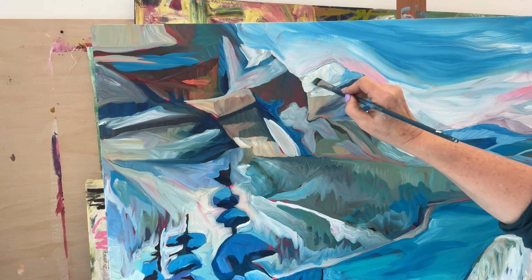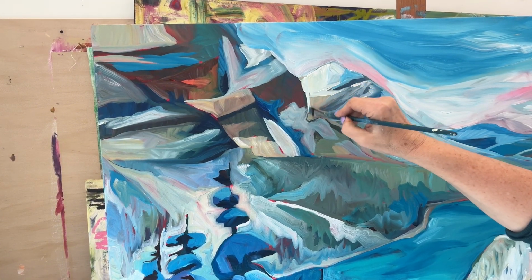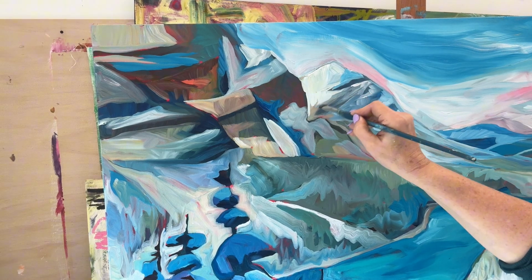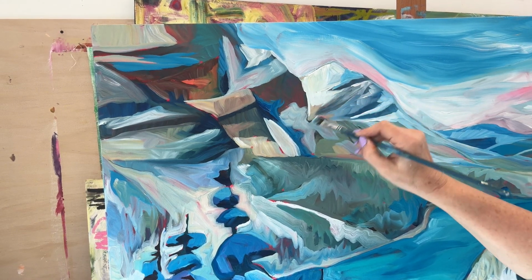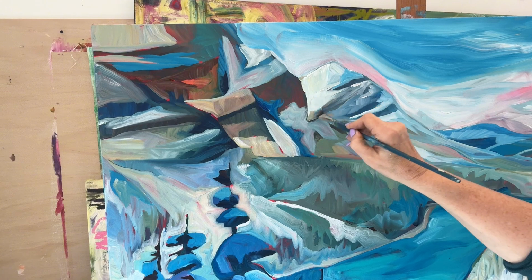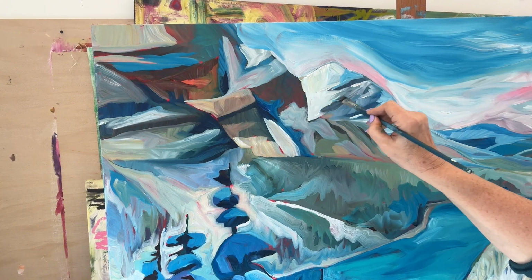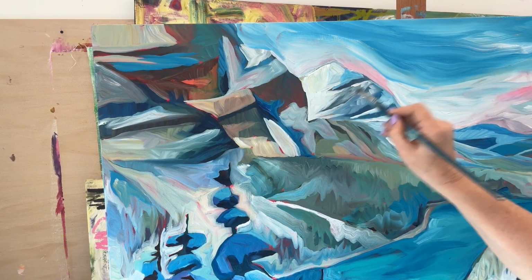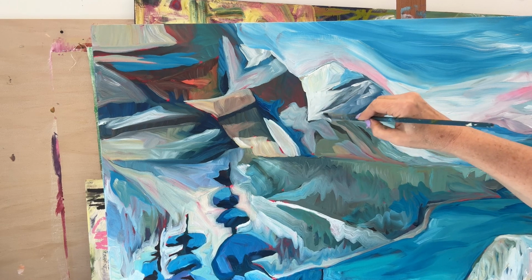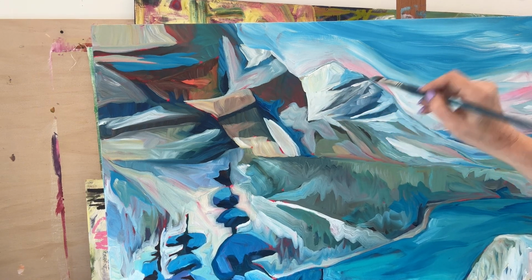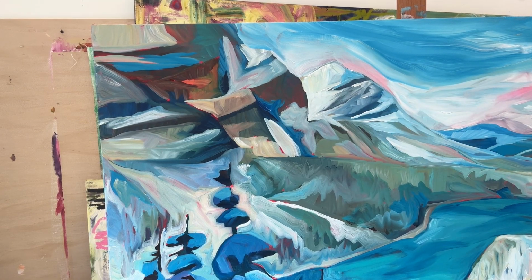And to get the paint off, I simply wipe my paint on my table. If this is over on my cleat wall, I tend to wipe it on the drop cloth that I have attached to my cleat wall. I don't tend to just wash out my brush at this point.